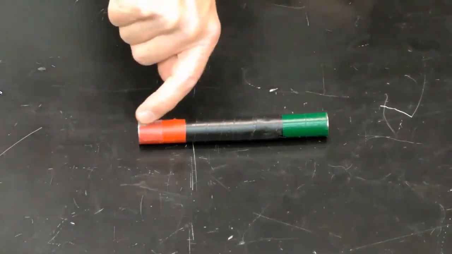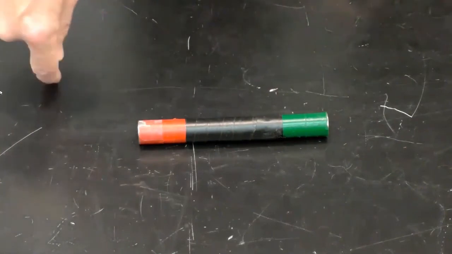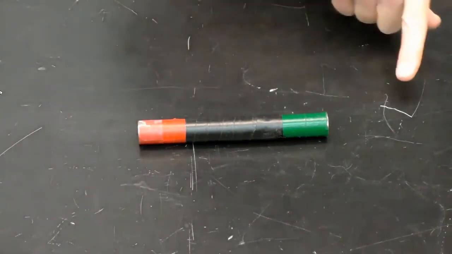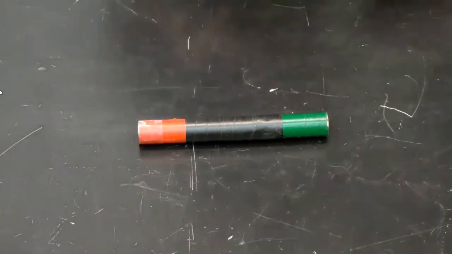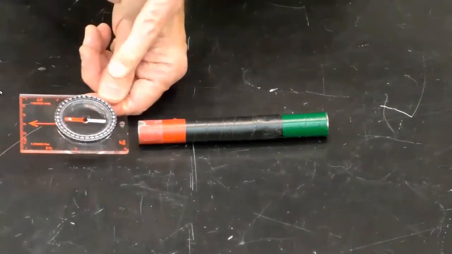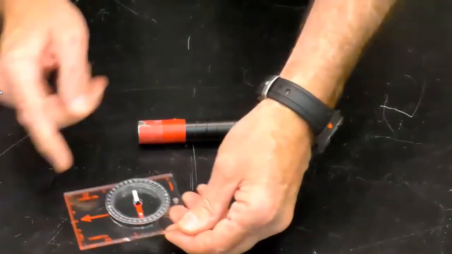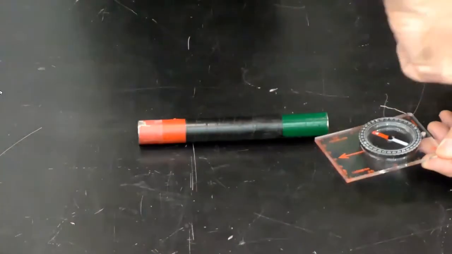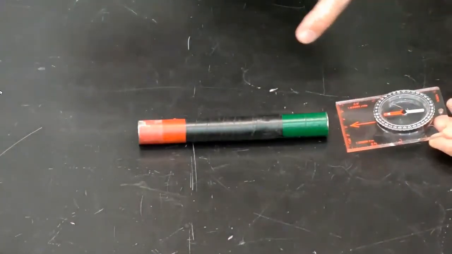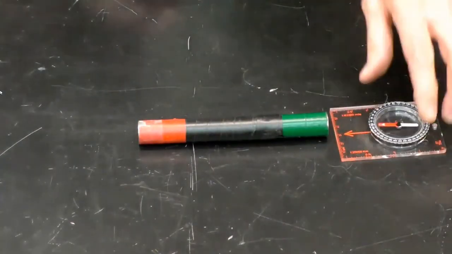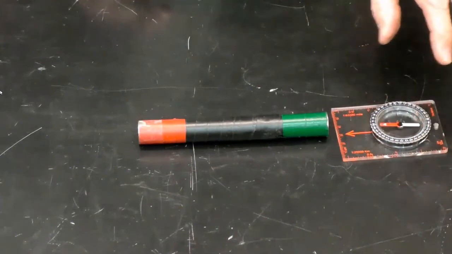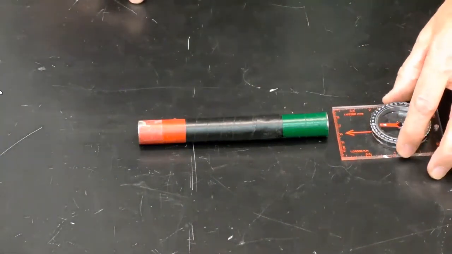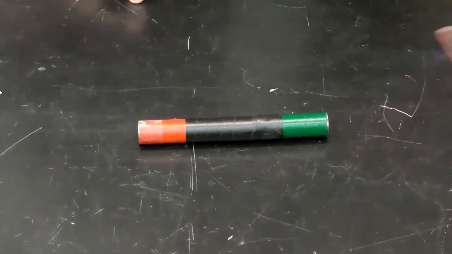So the magnetic field lines look like they come out here, come around, and then in here. The same thing on the other side. Come out, around, and then in on this side. But the compass needle points in the direction of the local magnetic field.